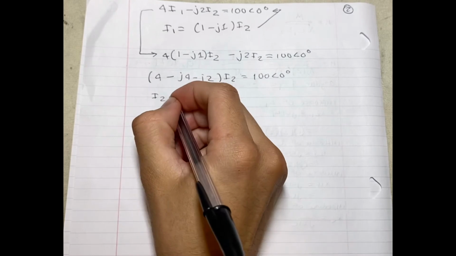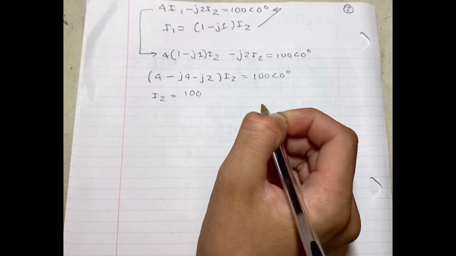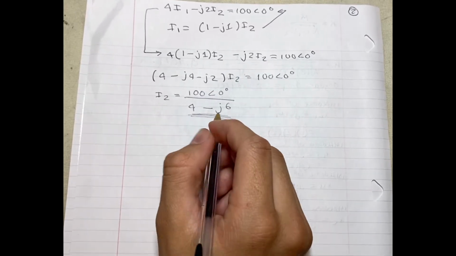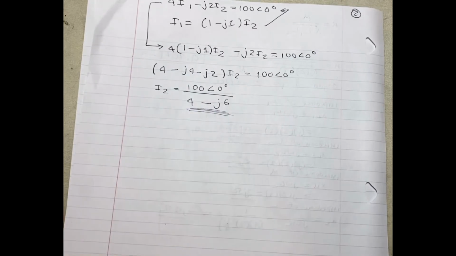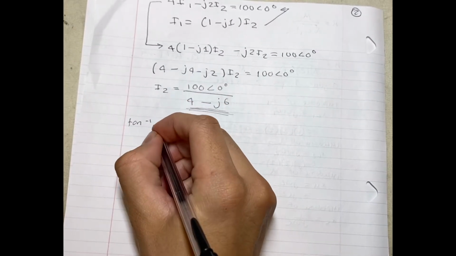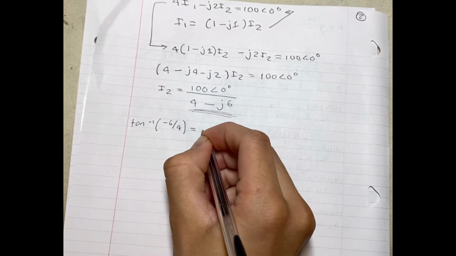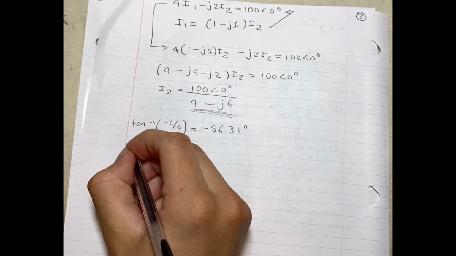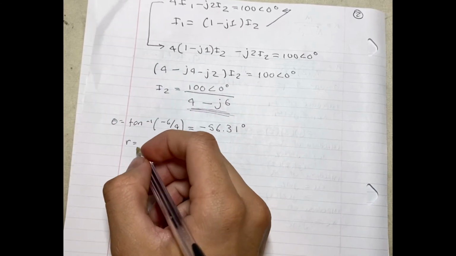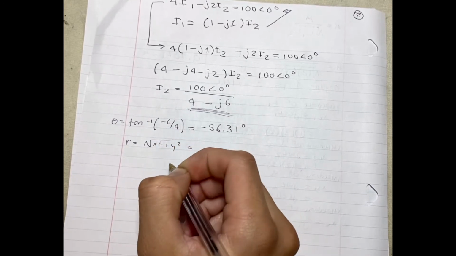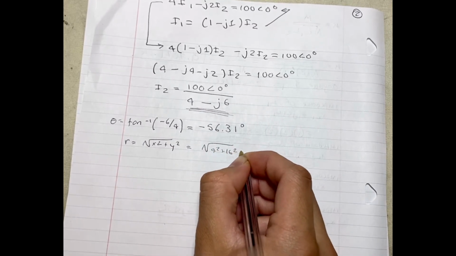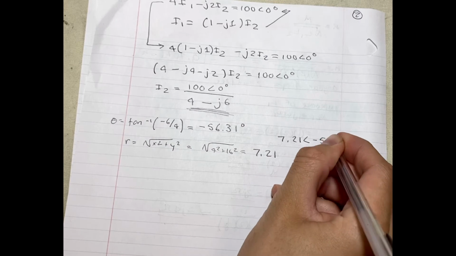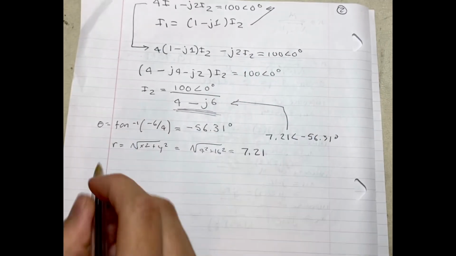Now we can rewrite this where I2 is equal to 100 angle 0 degrees divided by 4 minus j6. Now we need to convert this to polar coordinates so we can divide. So we know that theta is equal to the inverse tan of negative 6 divided by 4. This is going to give us negative 56.31 degrees. Next, we need to solve for r, which is the square root of x squared plus y squared. This is going to give us the square root of 4 squared plus 6 squared, which is 7.21. We then plug this in, so we'll get 7.21 angle negative 56.31, and swap it with the 4 minus j6.